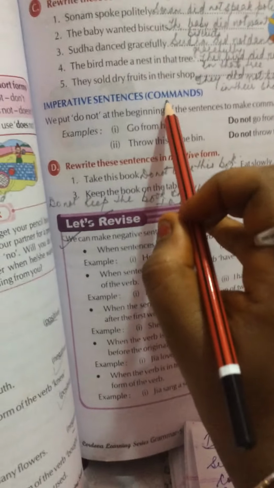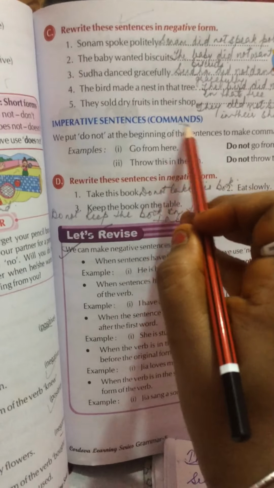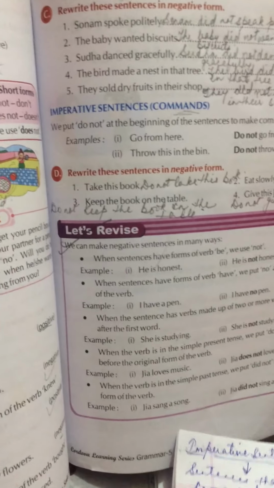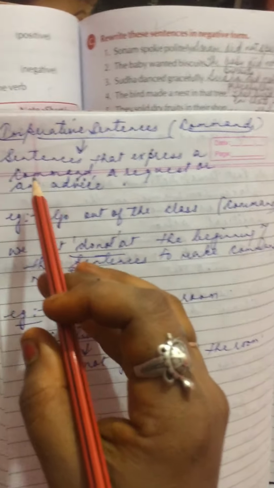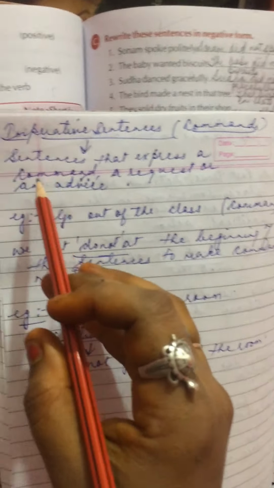Then comes imperative sentences, that is, commands. Children, you all know what imperative sentences are. They are sentences that express a command, a request, or an advice.